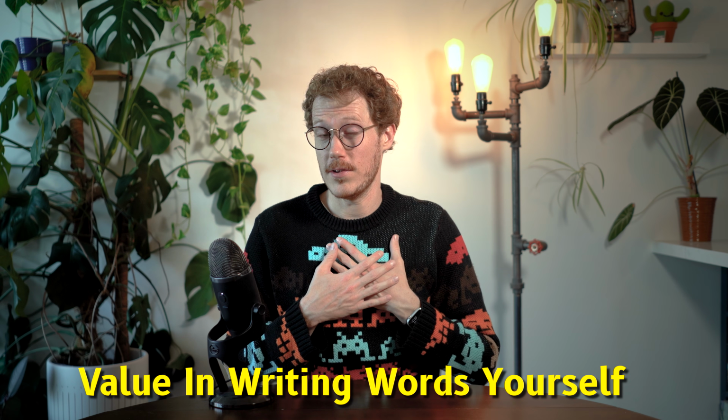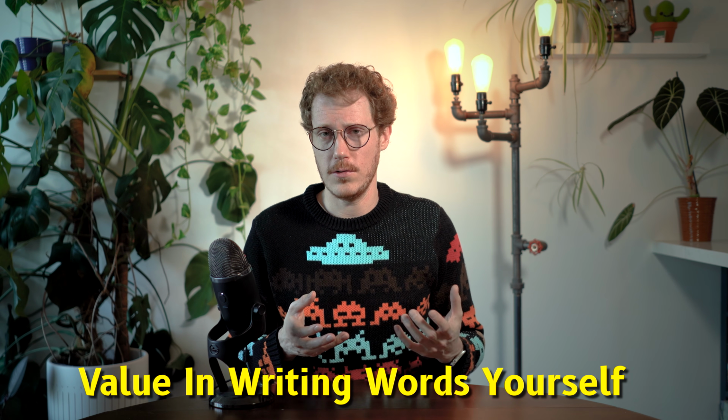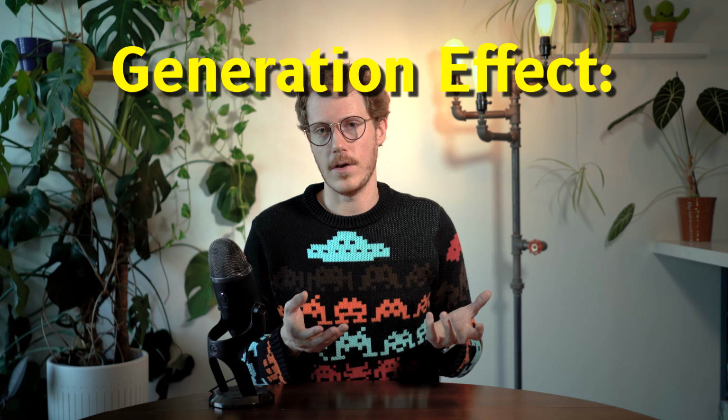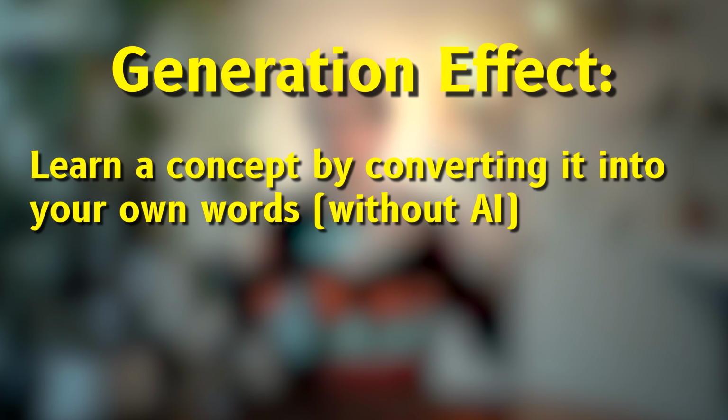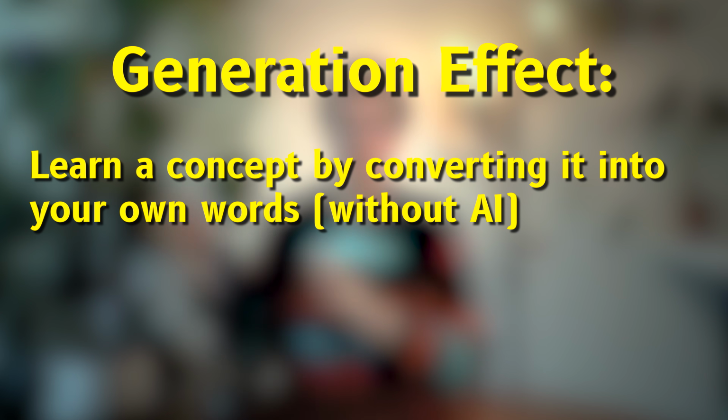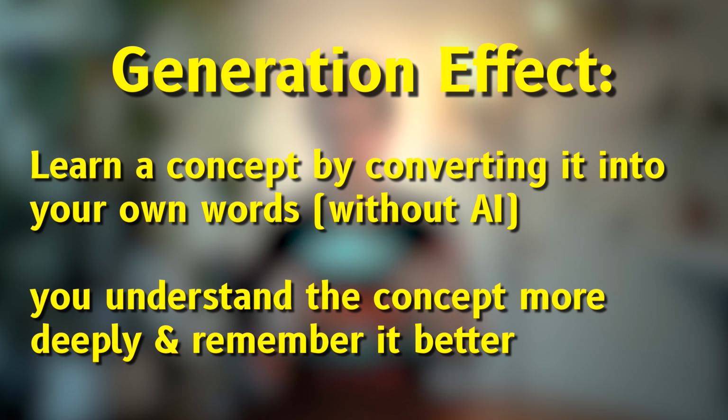A lot of people look to AI to replace them, to replace the work that they're doing so that they don't have to write or generate their own words when they're trying to produce some kind of output. However, for myself, I think that there's actually a lot of value in going through the writing process yourself. There's something called the generation effect, which is that when you take a concept and you're trying to learn it, by converting it into your own words without using an AI tool, you actually understand the concept much more deeply and you remember it longer.